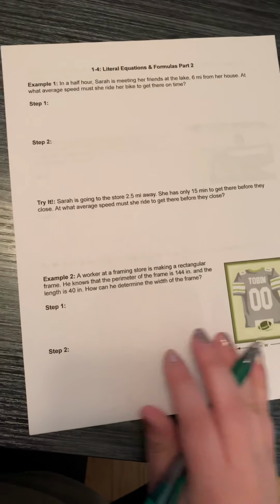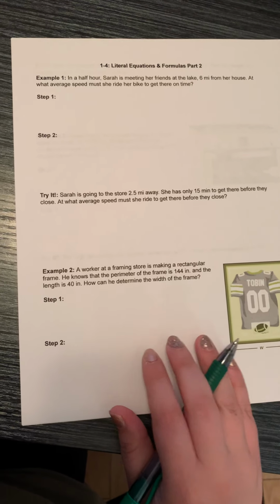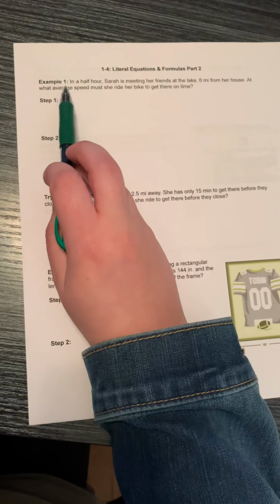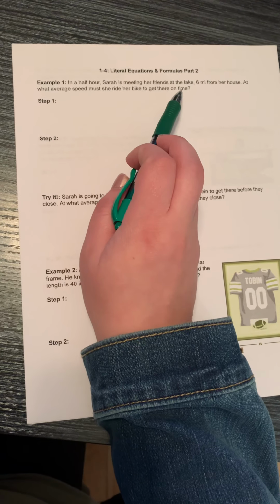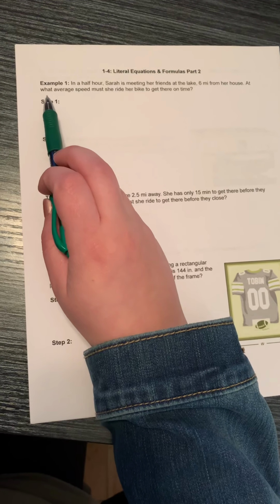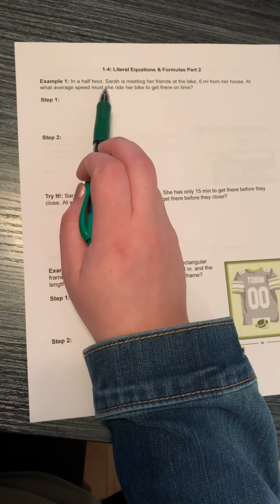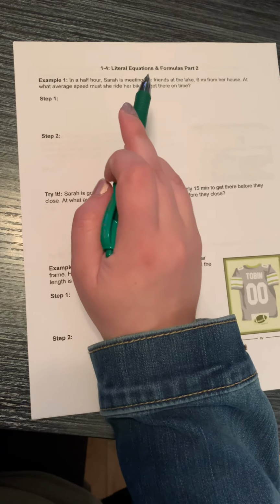This is a video for 1.4 part 2 notes. So in example 1, it says in a half hour, Sarah's meeting her friends at the lake 6 miles from her house. At what average speed must she ride her bike to get there on time?